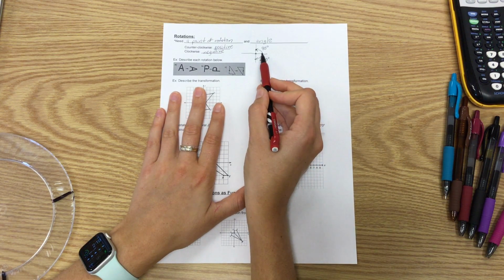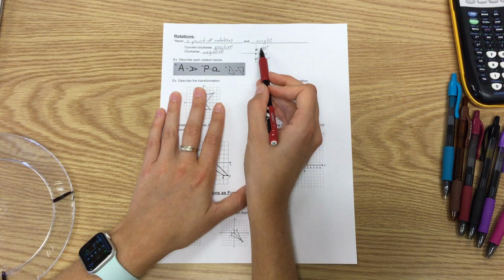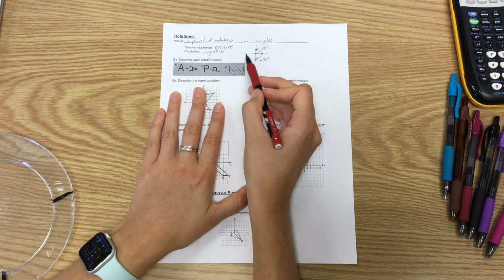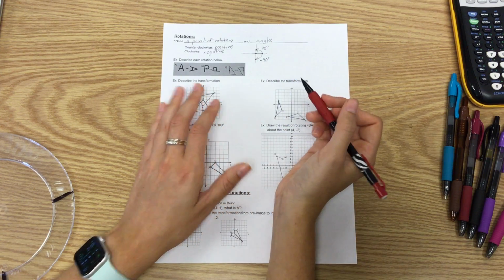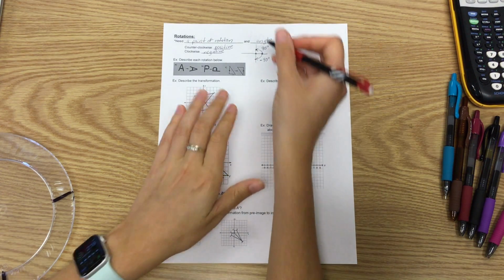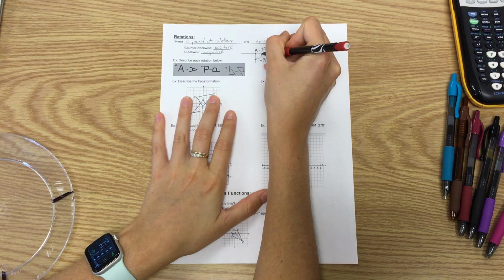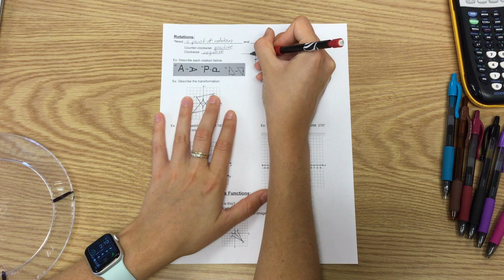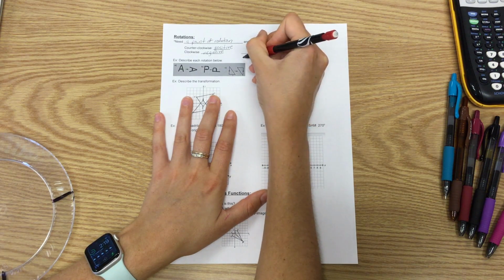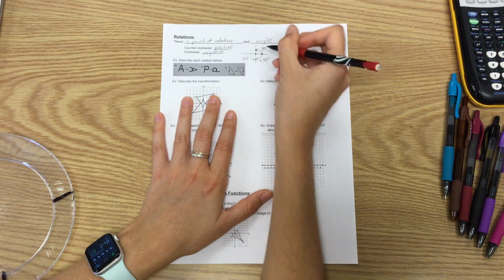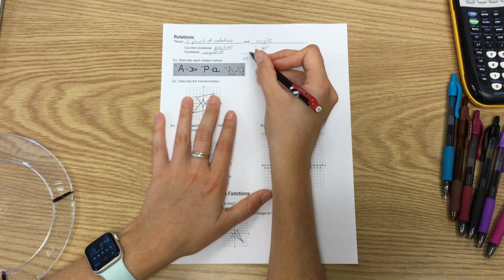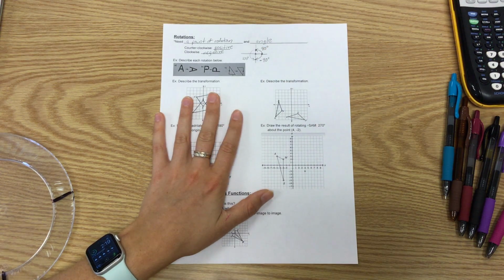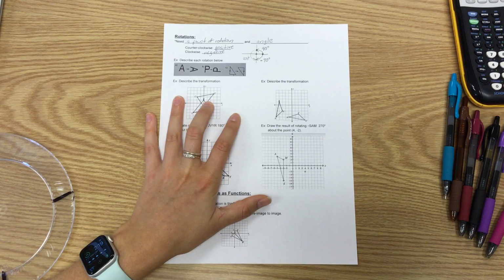Also, just for the record, it follows the quadrant order. It goes quadrant 1, 2, 3, 4. That's why counterclockwise is positive. And if we go backwards, it's negative. Just so you know, positive 270 degrees is the same thing as a negative 90, or vice versa. Negative 270 is the same as positive 90. So there's lots of ways to do these rotations.